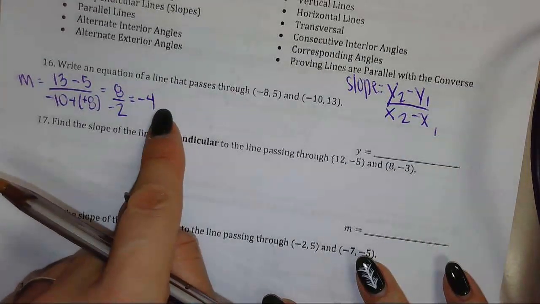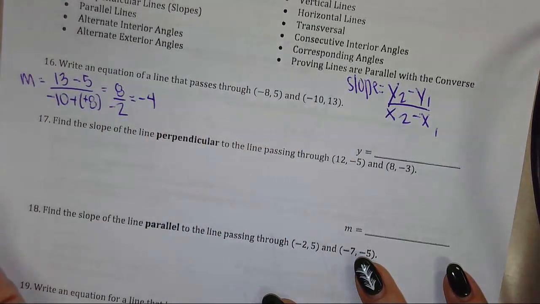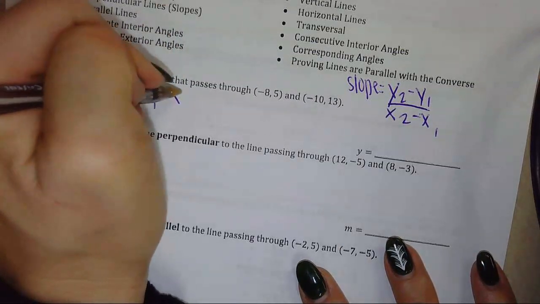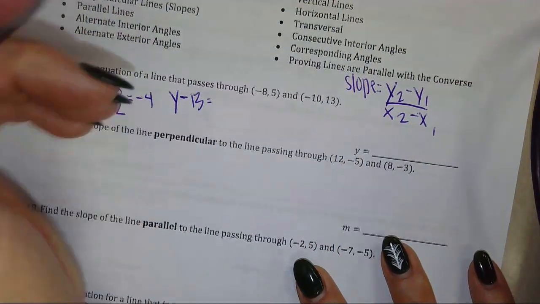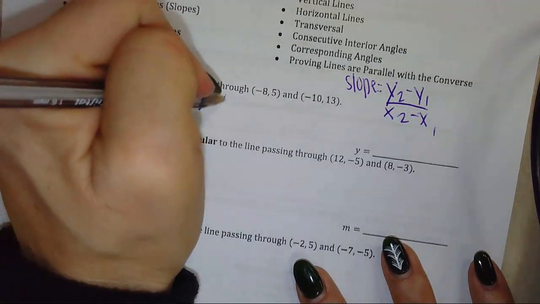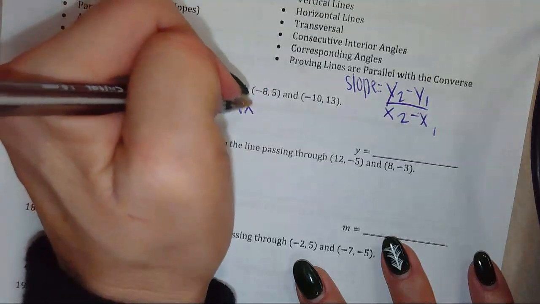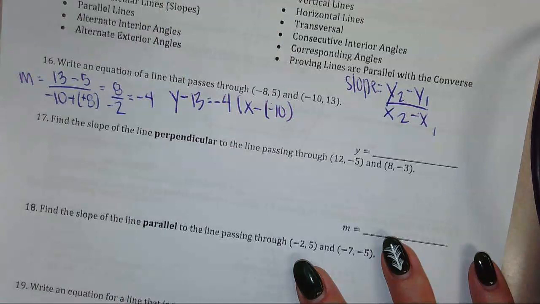Okay. So I'm going to take this and choose either point and plug it into point slope. So I'm going to do y minus 13 equals my slope, negative 4, times x minus negative 10.